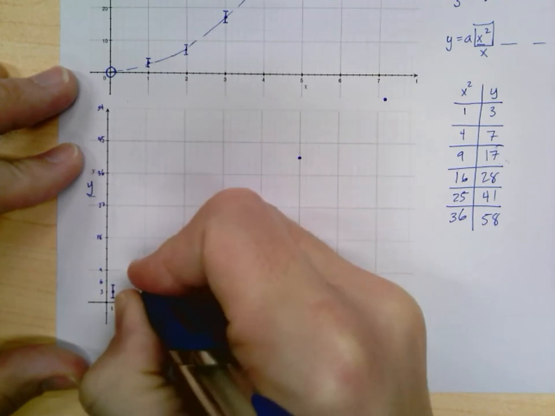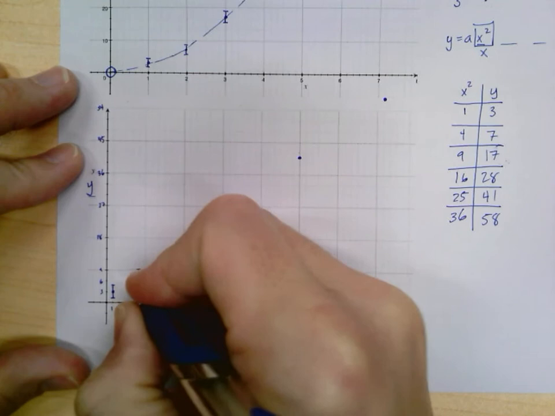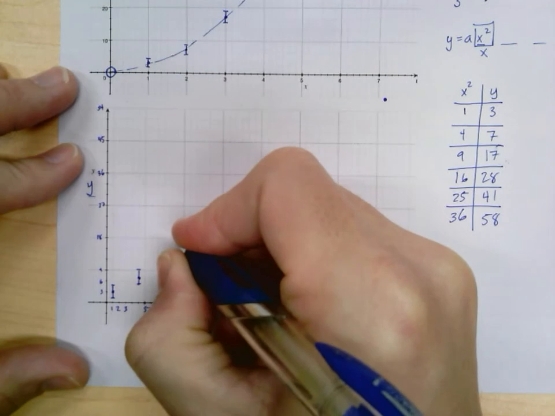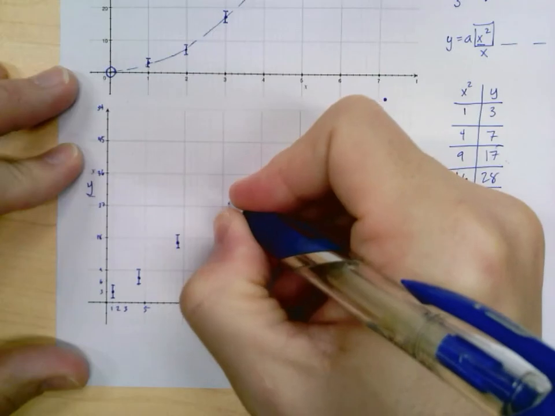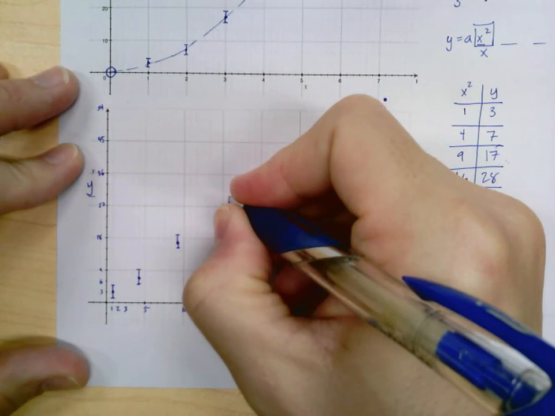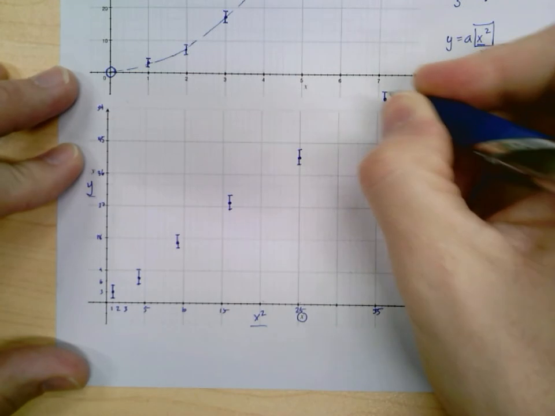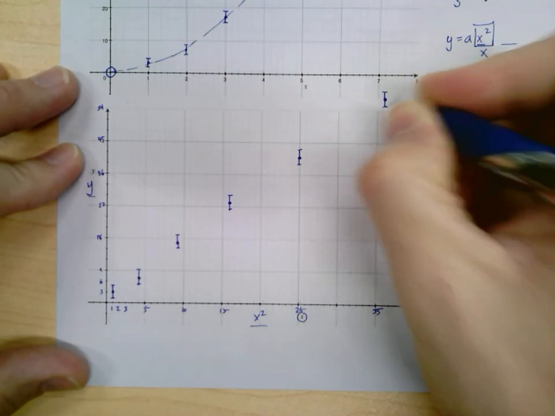2 centimeters up, 2 centimeters down, 2 up, 2 down, 2 up, 2 down, and then 2 up, 2 down, more or less. Okay?